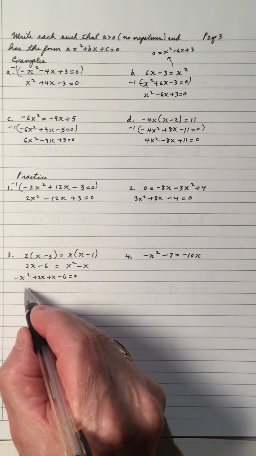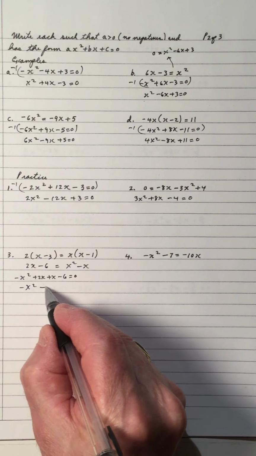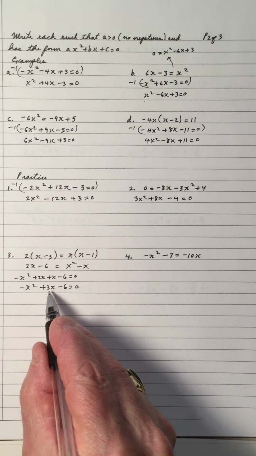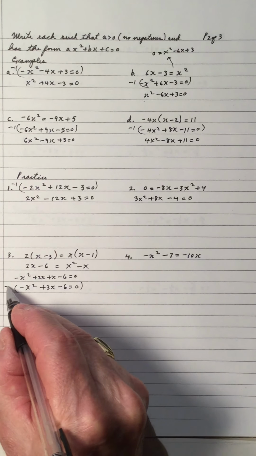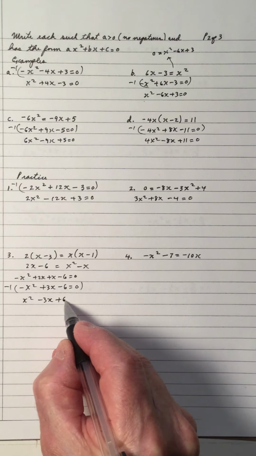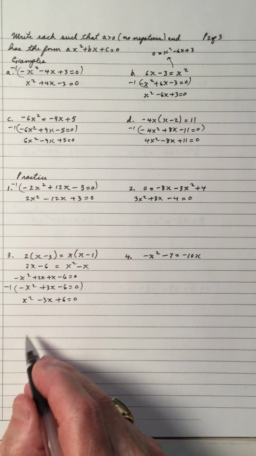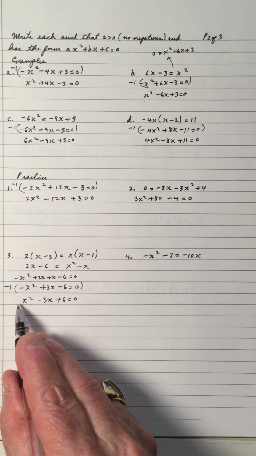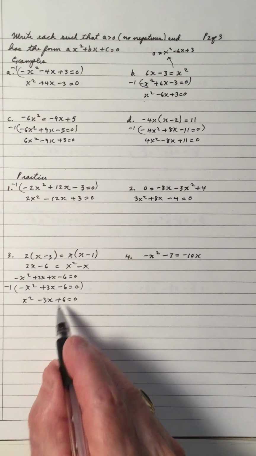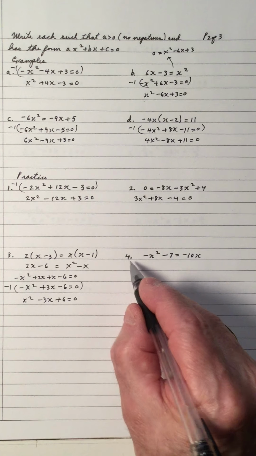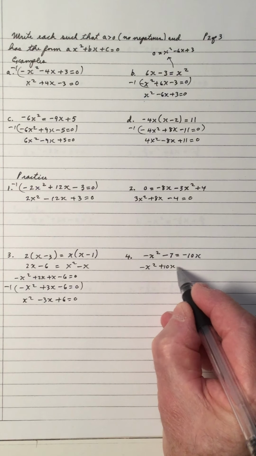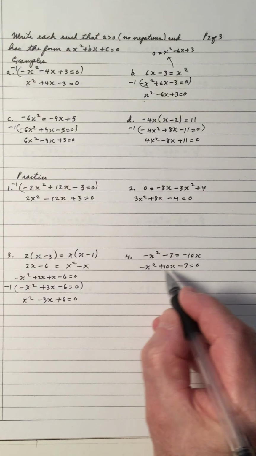6 didn't. And we simplify, which we should do, makes it easier. So if you add your like terms, you get 3x. Now you multiply by negative 1. So you get x squared minus 3x plus 6 equals 0. Perfect. No negative in my first term, which is what I want, and it is in the right order, ax squared plus bx plus c. And number 4, I have negative x squared plus 10x minus 7 equals 0.